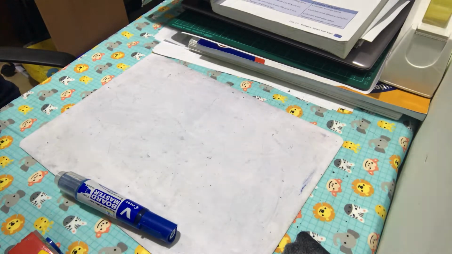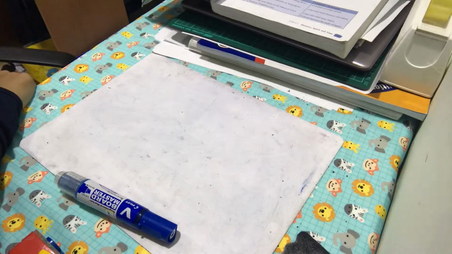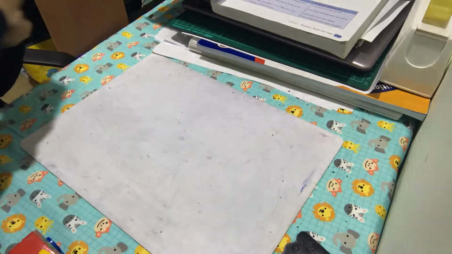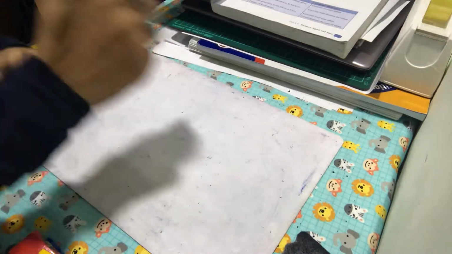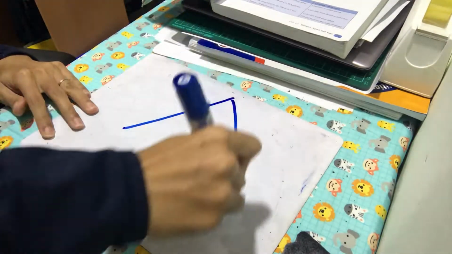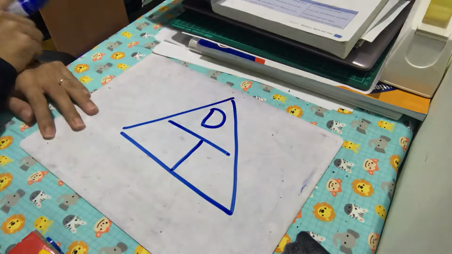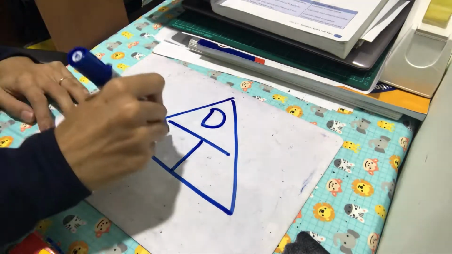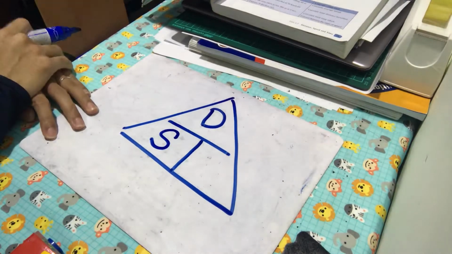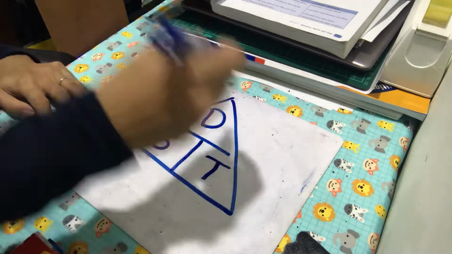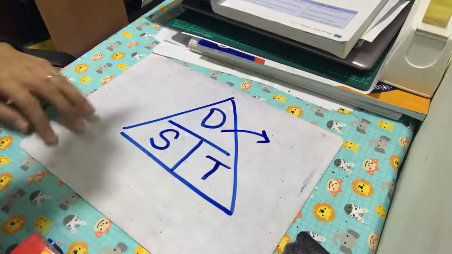But first, let us just recap what you have learned about speed, right? You have notes regarding speed. So, what is the formula for speed? Well done. I have simplified the formula for speed in the form of a triangle, with D standing for distance, S for speed, and T for time. Alright? So, what are the units?